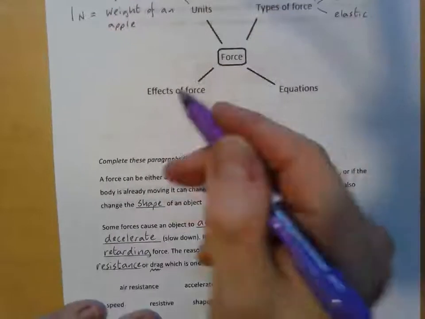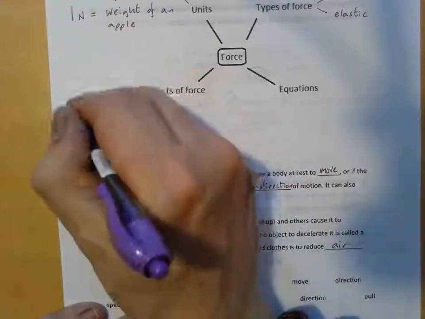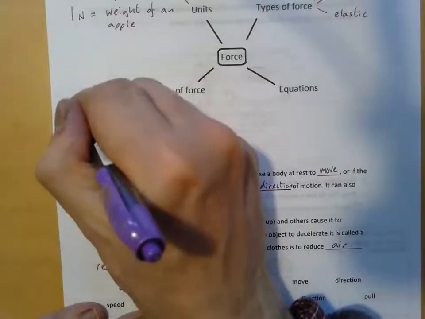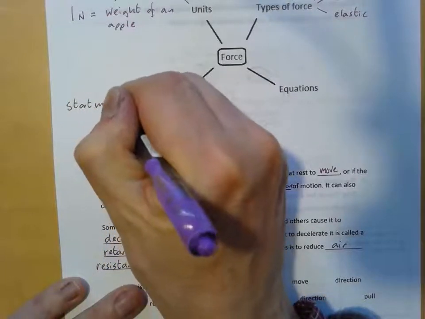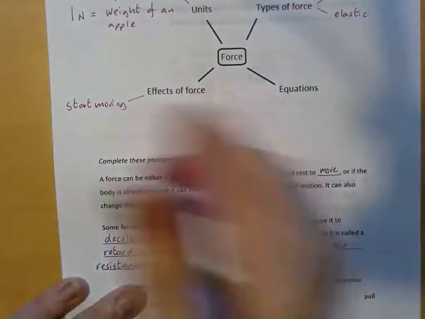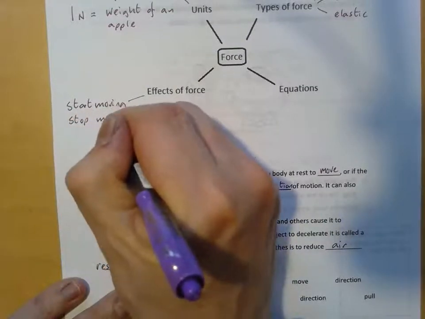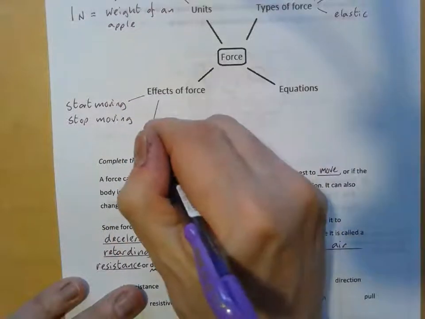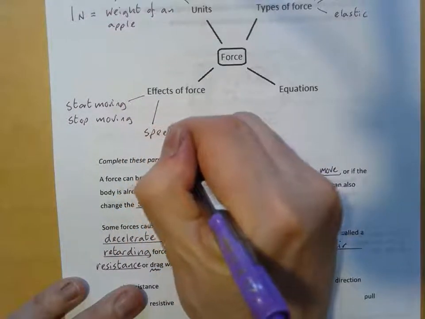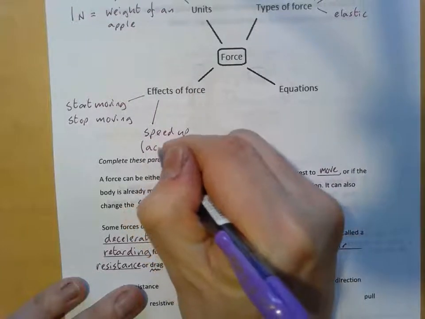Okay, effects of forces. Well, they can make things start moving or stop moving. If a thing is already moving, they can make it speed up, which is to say it will accelerate.